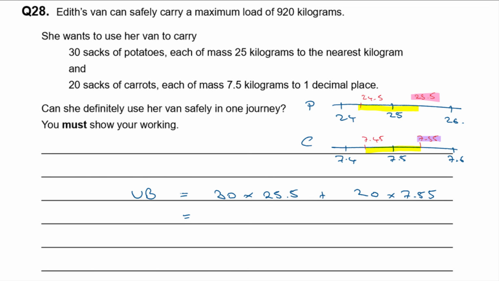So that would be 765 for the potatoes, and the carrots, 20 times 7.55, that's 151. Adding those together, 765 plus 151 comes to 916. So the very heaviest it can be is 916, and that does not exceed the maximum load of 920.